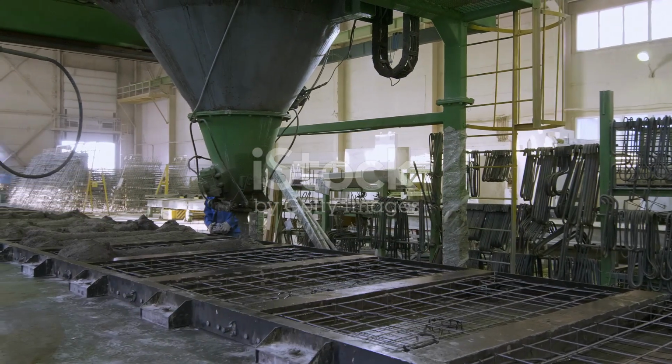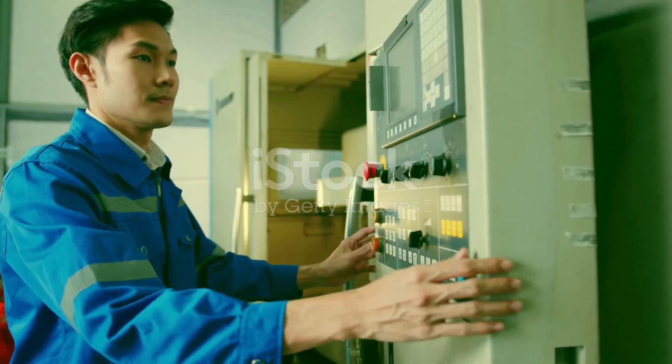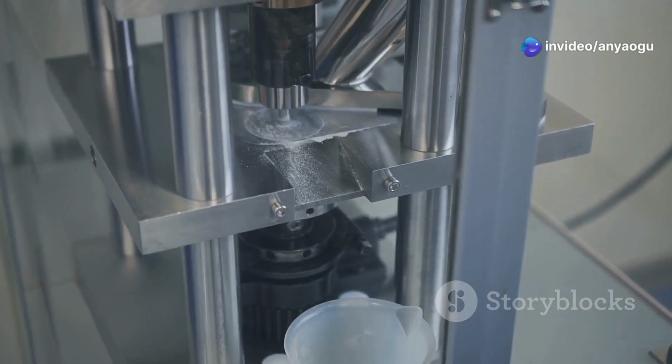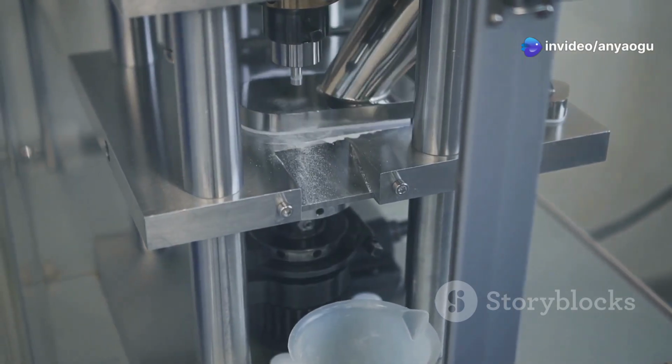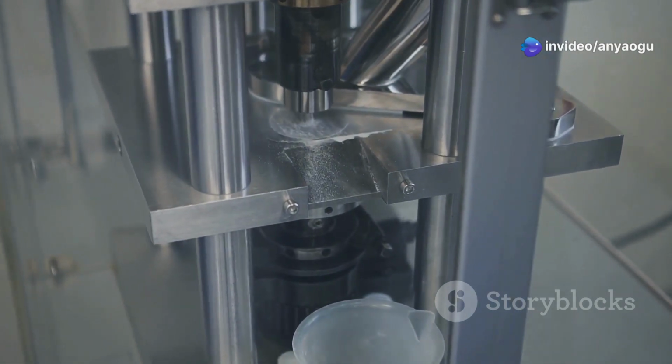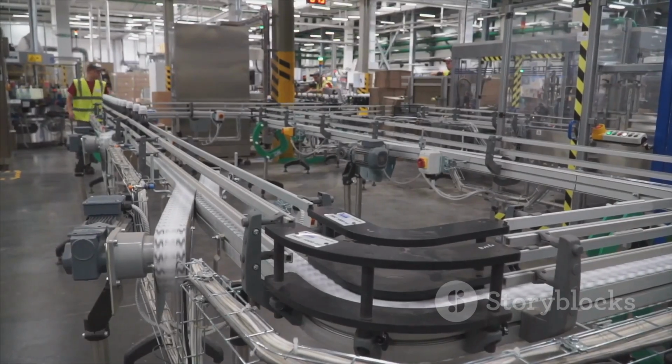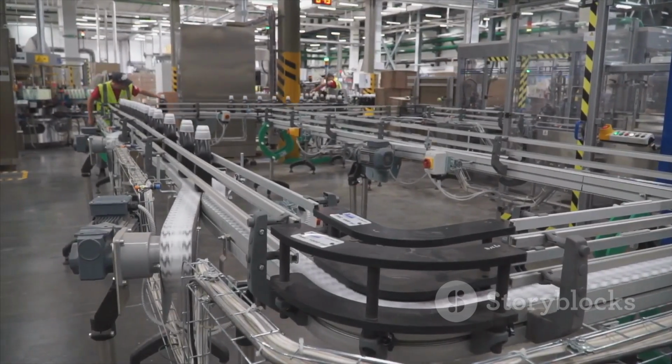We've explored the concept of a process. Now let's add technology to the equation. In its simplest form, technology refers to the practical application of scientific knowledge to create tools, techniques, and systems that solve problems or improve human life. When we combine process and technology, we get process technology.